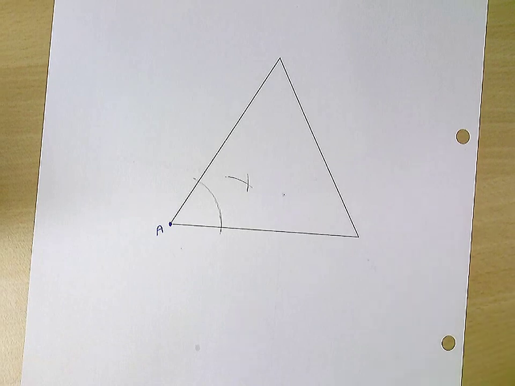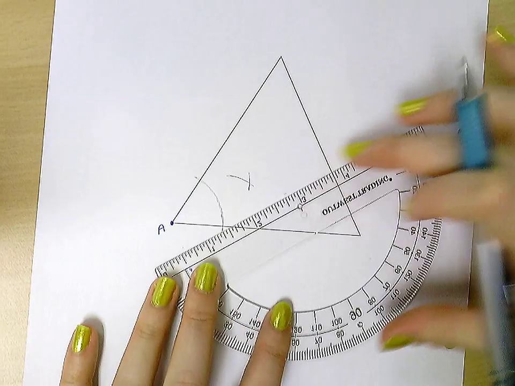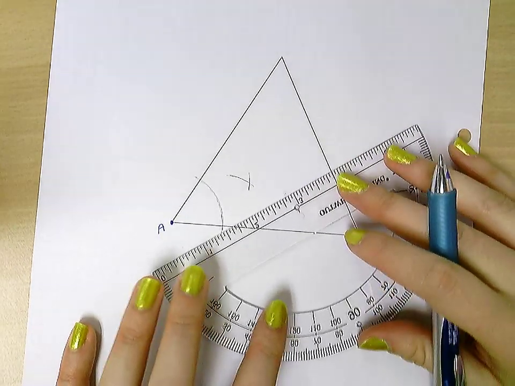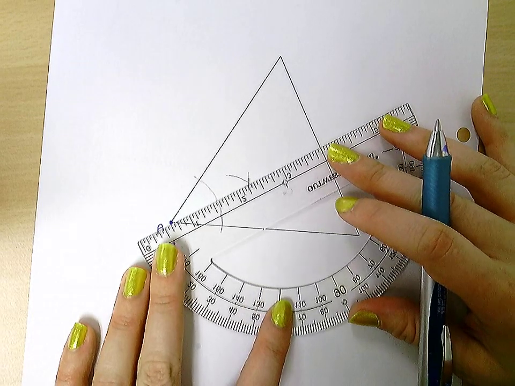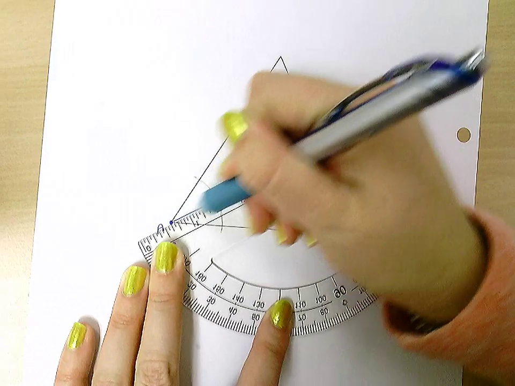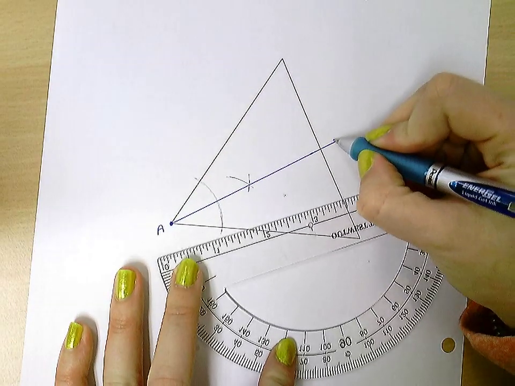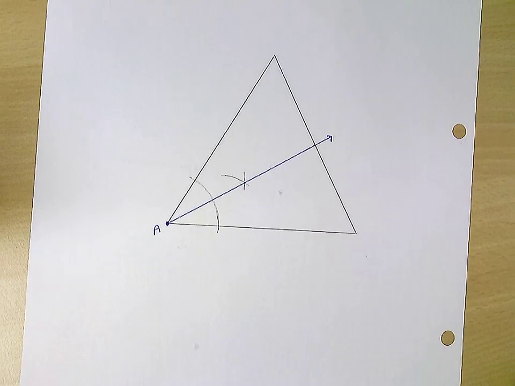Otherwise you're going to get lost. And you need to connect it all the way through to the opposite side. Okay, don't just hit the intersection. All the way through the opposite side of that triangle. Okay, do it for the other two angles.